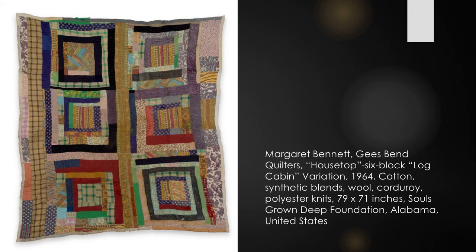Gee's Bend is a small town along the Alabama River. The occupants of this town can trace their lineage back to enslaved people from the Pettway Plantation. The quilts made by the Gee's Bend quilters use no sewing patterns and are designed to utilize as much scrap fabric as possible. So many of the quilts are made from old clothing or other discarded cloth goods.